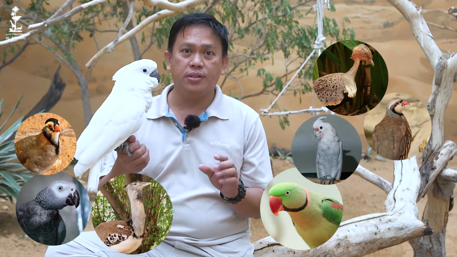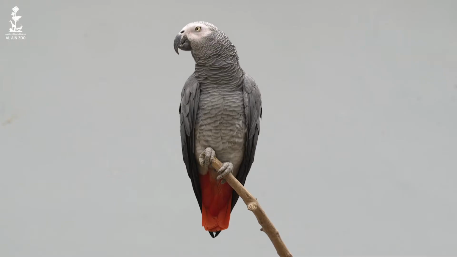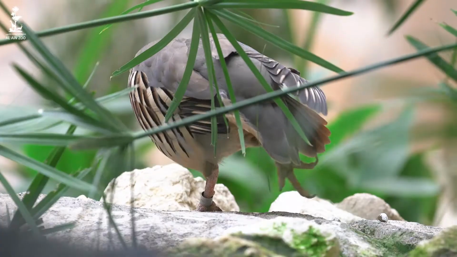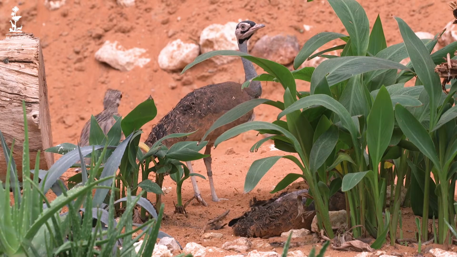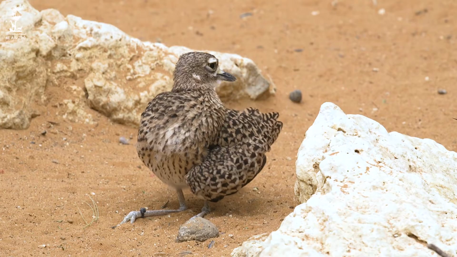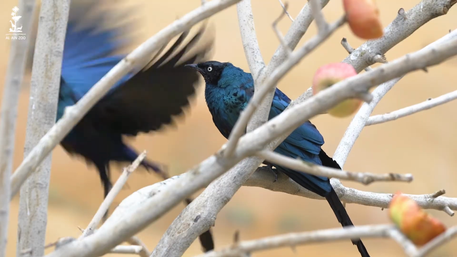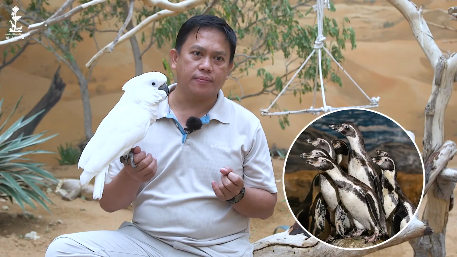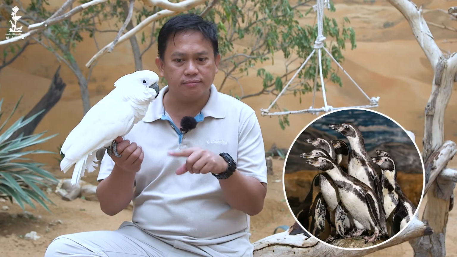So we need to identify who is doing that, who is not, because if we have lots of birds, they all look the same. Like the penguins, they all look the same, and there's no way that you can point out who is who. So we use other techniques to identify them.